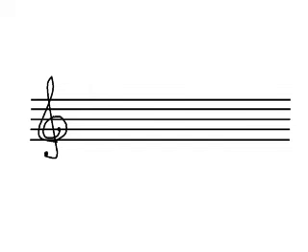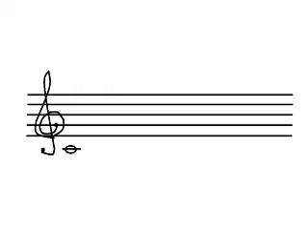Let's use treble clef. Then, because the scale is C major scale, we're starting from C. Every scale starts with the name of the scale. So if you're starting G major scale, you start from G. If you're starting F major scale, you start from F. We're starting C major scale, so we'll go to C.